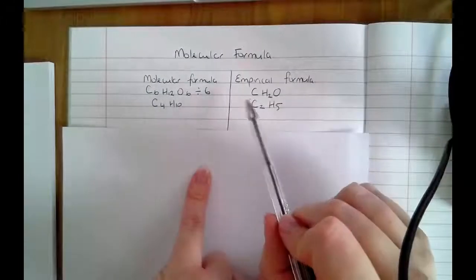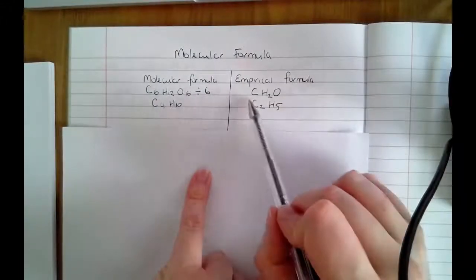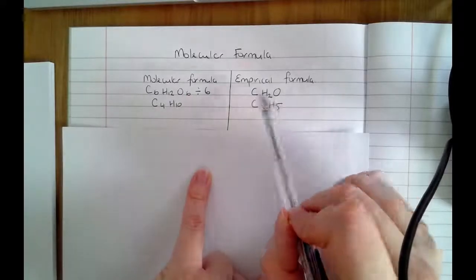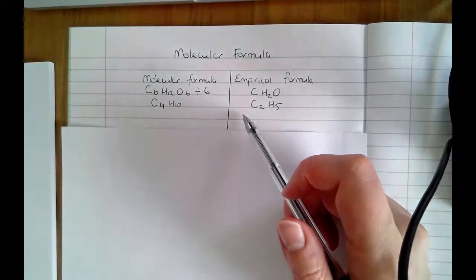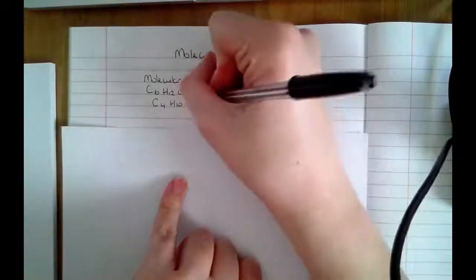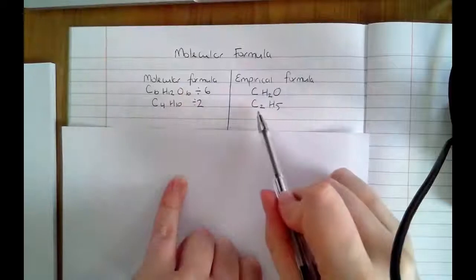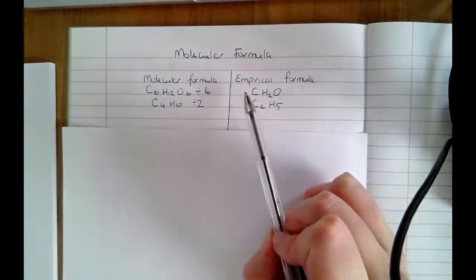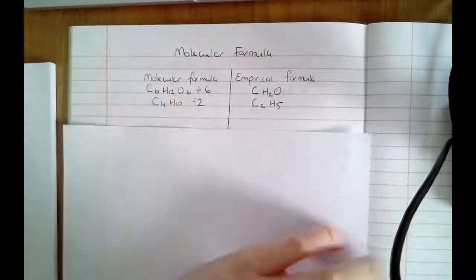So if I divide by 6, I get 6 divided by 6 is 1, 12 divided by 6 is 2, and again 6 divided by 6 is 1, and I convert to the empirical formula, the simplest whole number ratio. Another example below, C4H10, if I divide across by 2, I will get C2H5. So molecular formula, the actual number of atoms, empirical formula, the simplest whole number ratio.